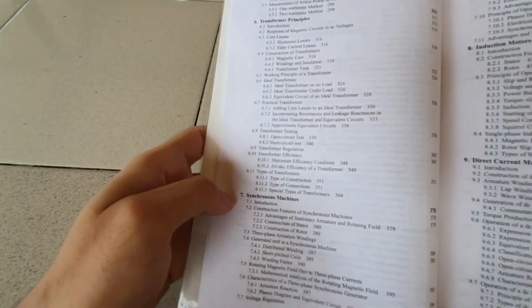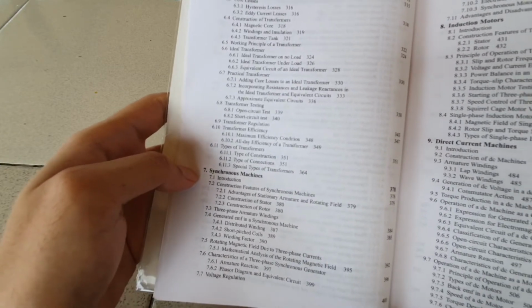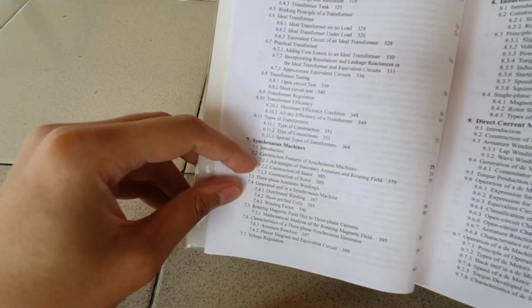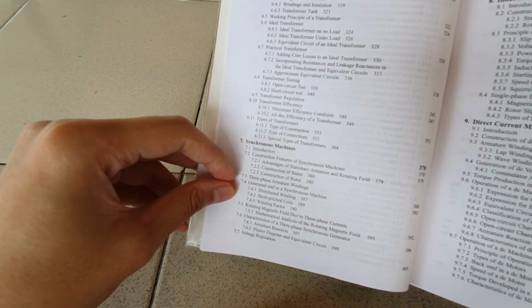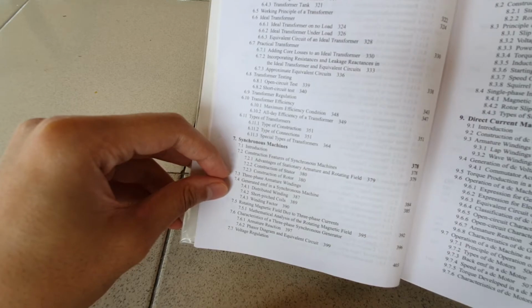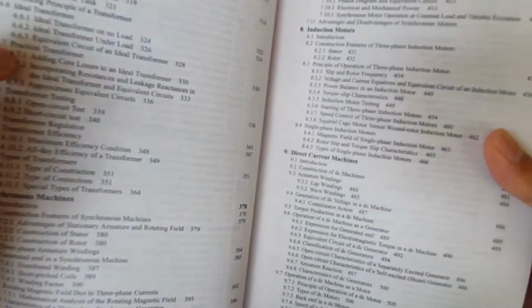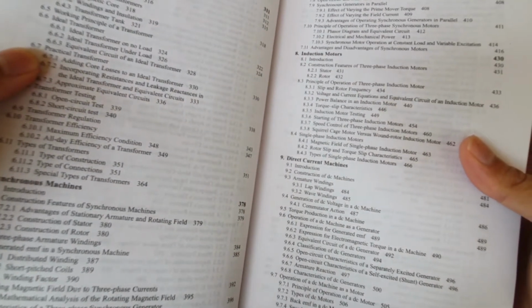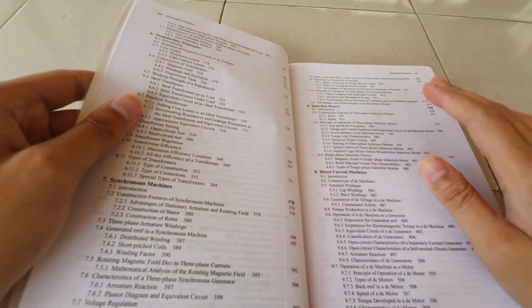So this is the transformer principle in chapter 6. Then we got the synchronous machine, chapter 7. If you're a mechanical engineer, it's very good to know this part also, because it involves machining. A bit of knowledge about electrical is much better for you to understand what's going on with the machines. Then chapter 8 is the induction motor. Then you got the direct current machines as well. This is much better for mechanical engineers, so you can understand what's going on for the machines and the motors.